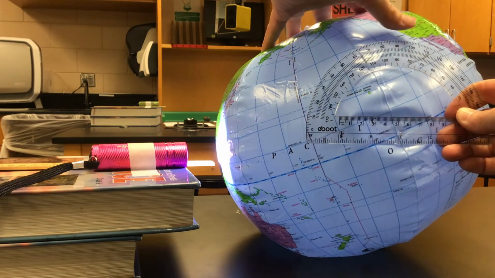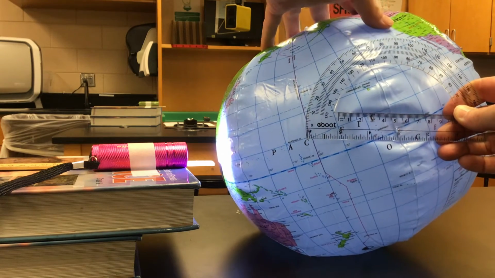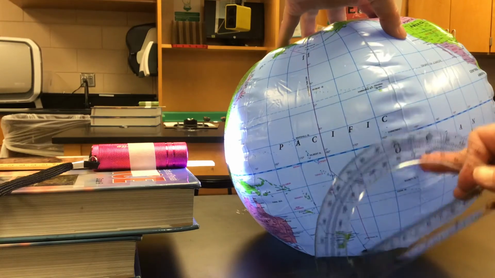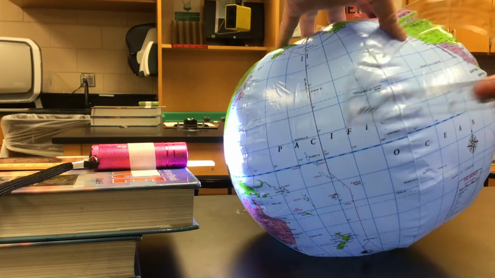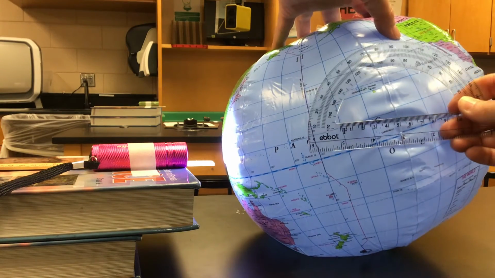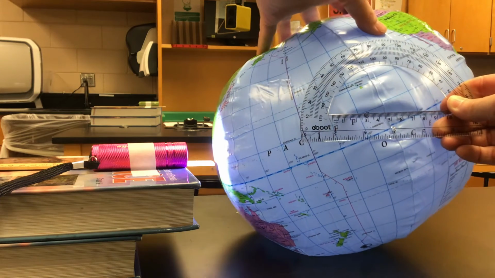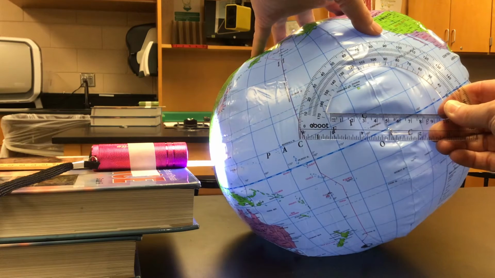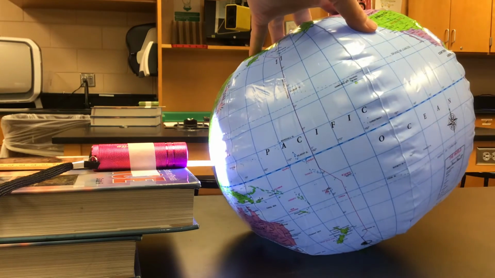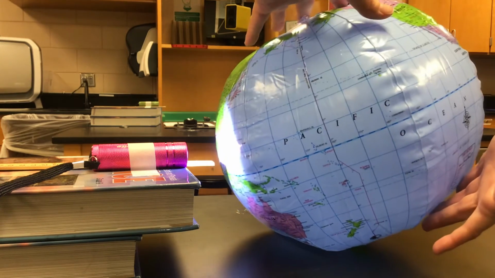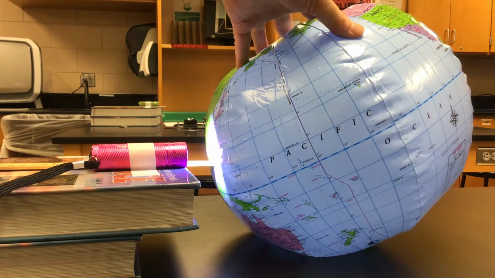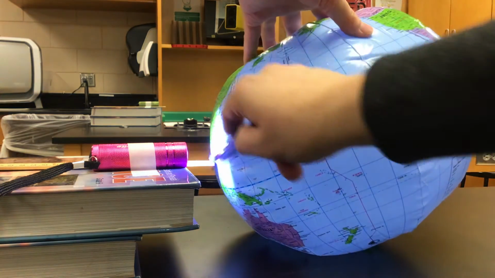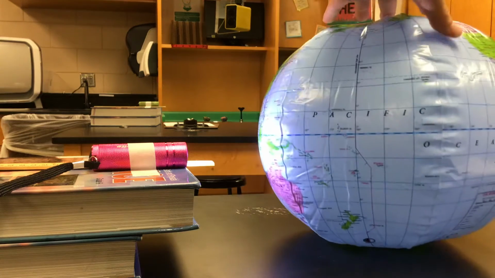Again, I've got the protractor flat or horizontal. I'm using the seam on the globe, one of the raised seams. I've got it horizontal here, and I want it at 113. So right here, right? And then again, I'm looking to see where is that circle, and I'm filling out the data table.